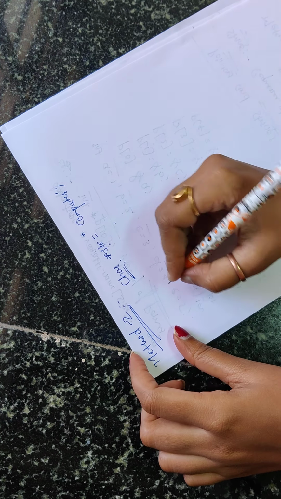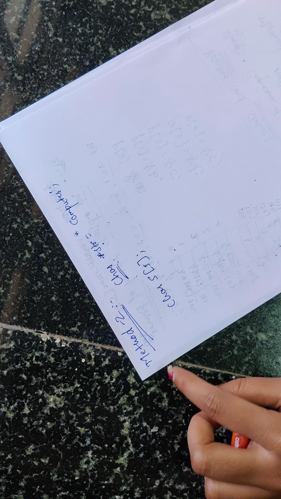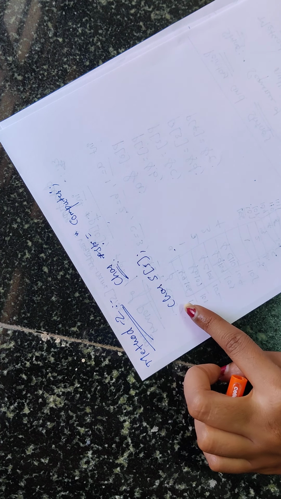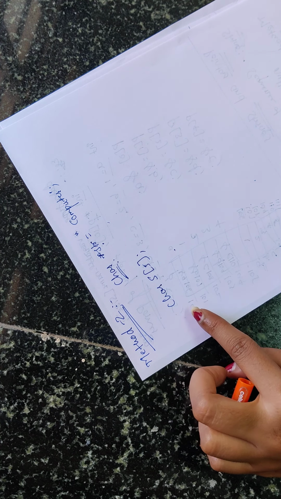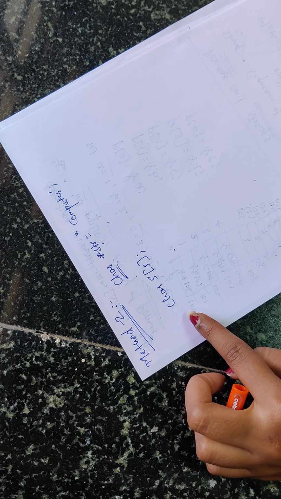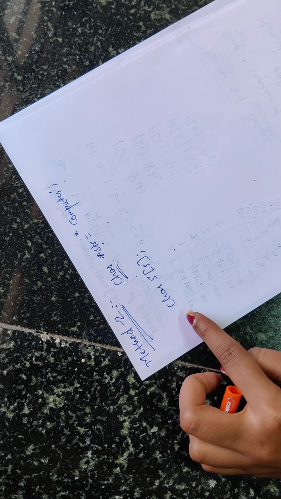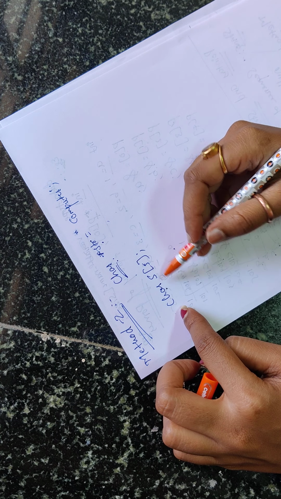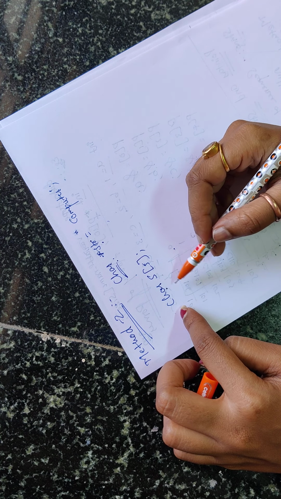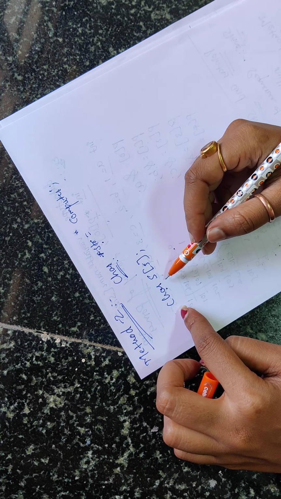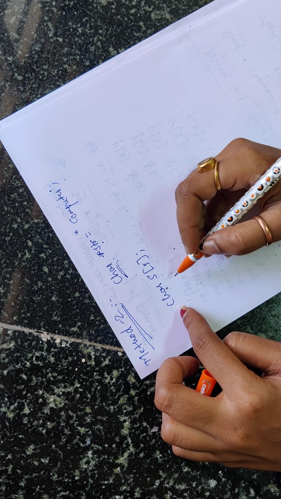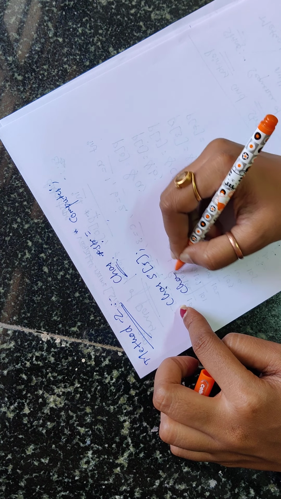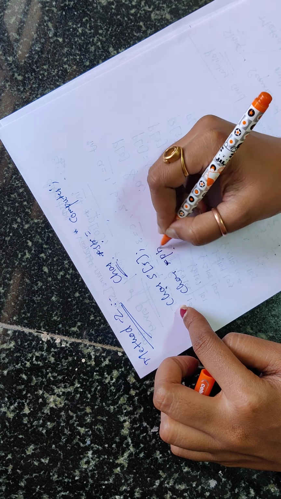Next, as it is relating to char, the data type of your pointer should also be char, because when you operate on any data and use a pointer for it, the pointer should be of that particular data type. If s is int, then the pointer should also be int. If s is float, the pointer should also be float. Now s is char, so the pointer I am adding should also be char. So char asterisk ptr.